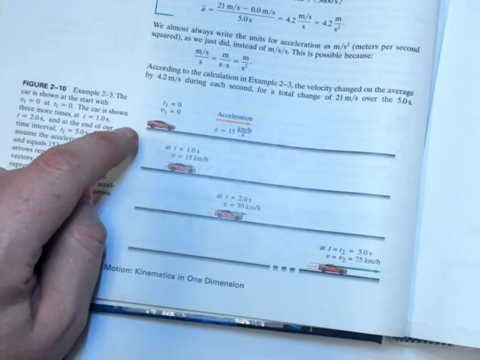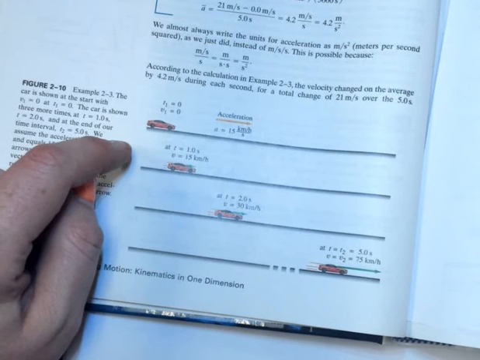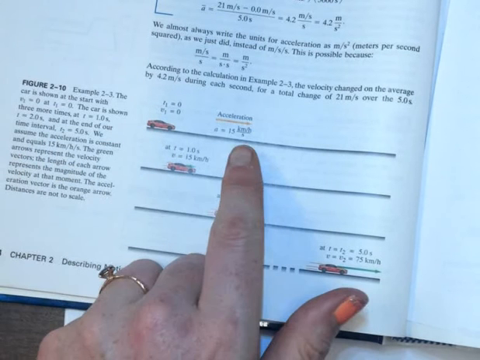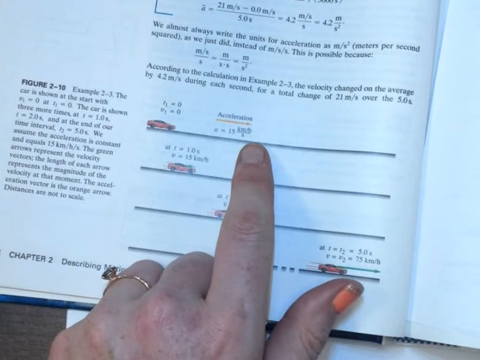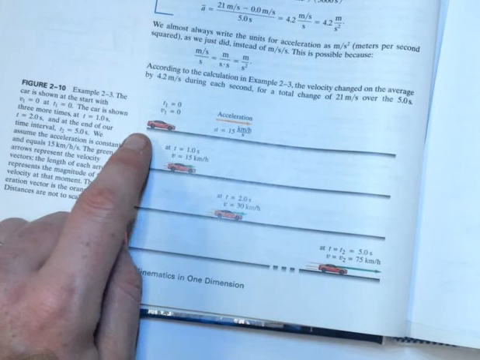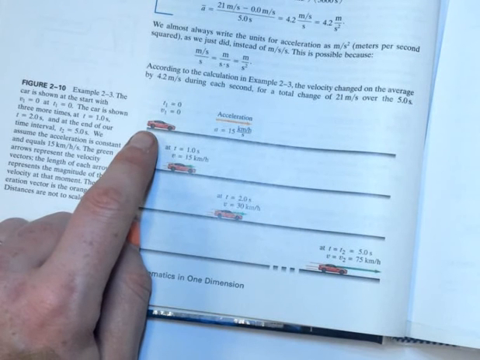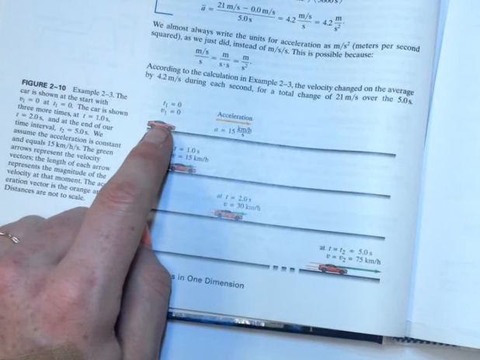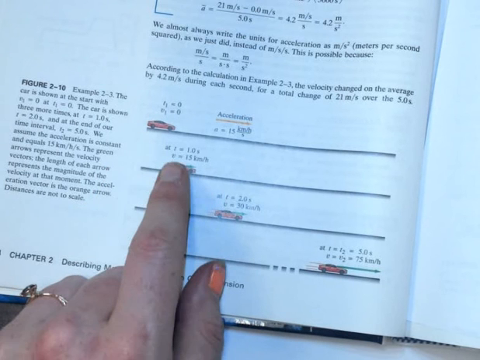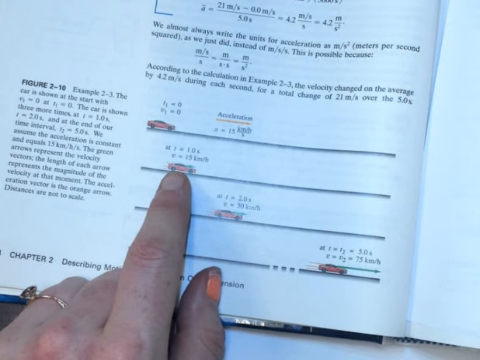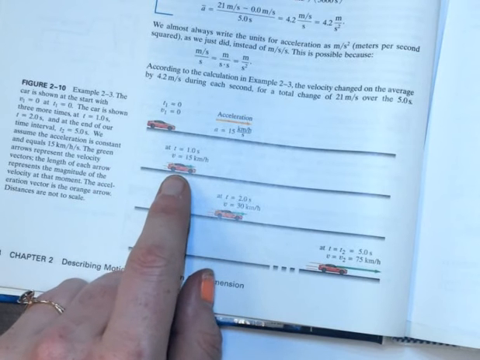The acceleration the whole time is constant, right? It's 15 kilometers per hour every single second. But the velocity is increasing at 15 kilometers per hour every second. Alright, so at time 0, velocity is 0. At time equals 1 second, velocity is 15 kilometers per hour. It's increased its velocity by 15 kilometers per hour.